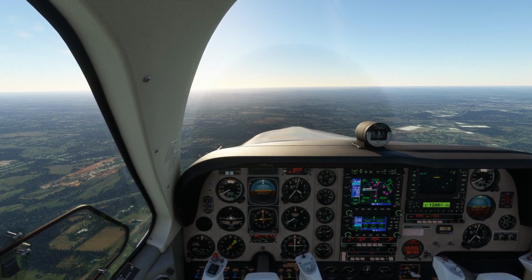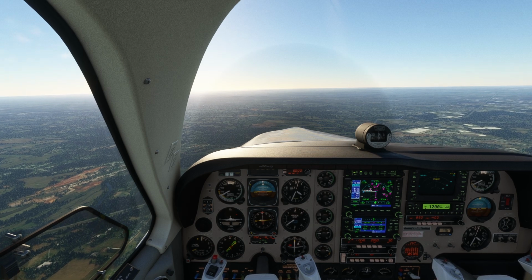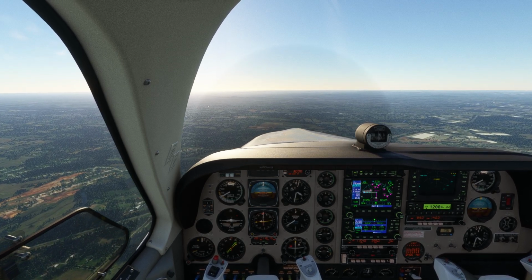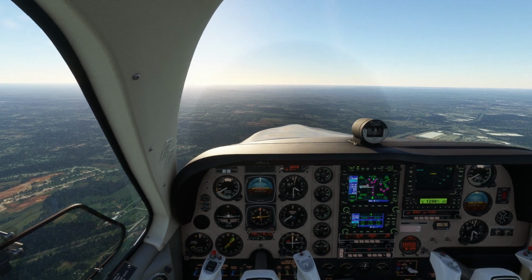Delta 2680, traffic to the parallel, 2 o'clock and 4 miles, a Dash 8, 4,700. Delta 2680, right heading 310, maintain visual separation.